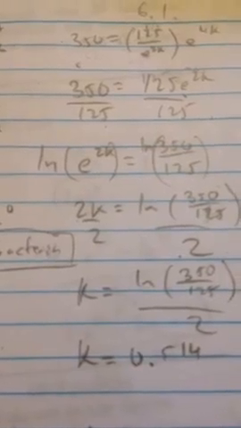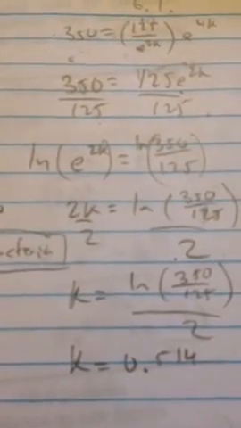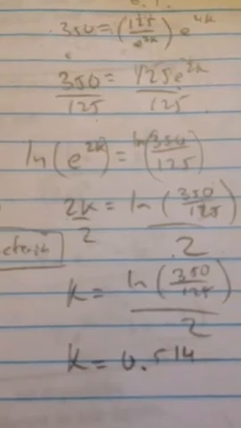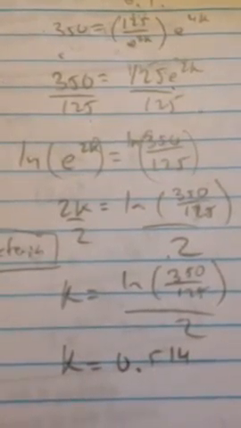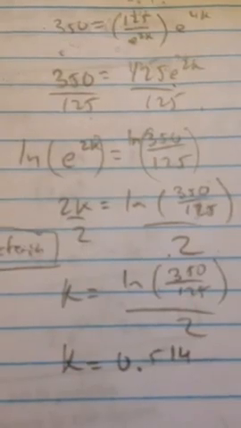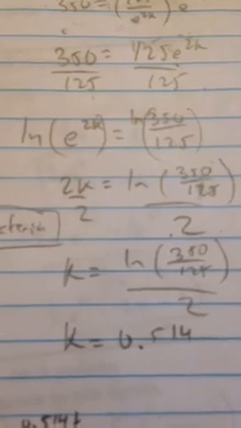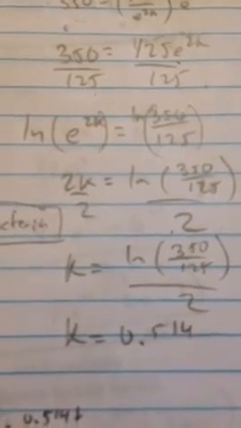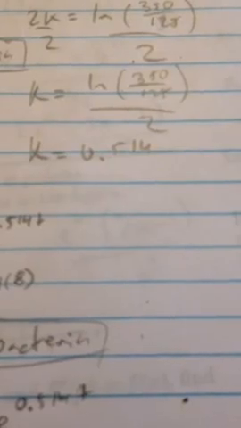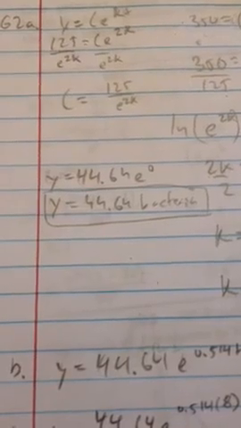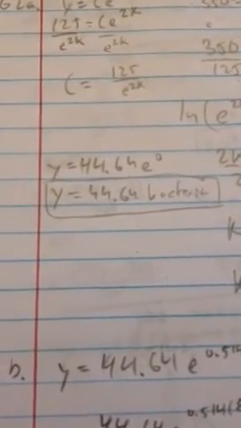Divide by 125 on both sides. And then you're left with e to the second times k equals 350 over 125. So then you're going to take the natural log on both sides. So the e is eliminated on the left side. So you're left with 2k equals ln of 350 over 125. Divide by 2. And you get this k value of 0.514.